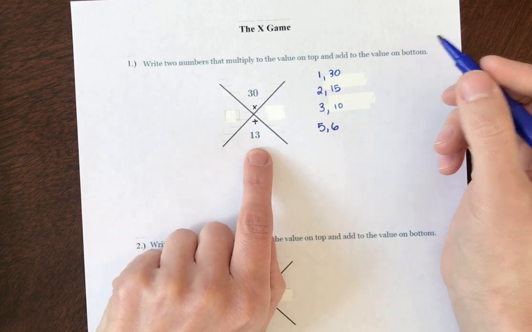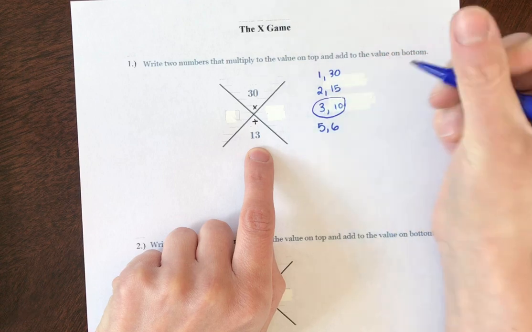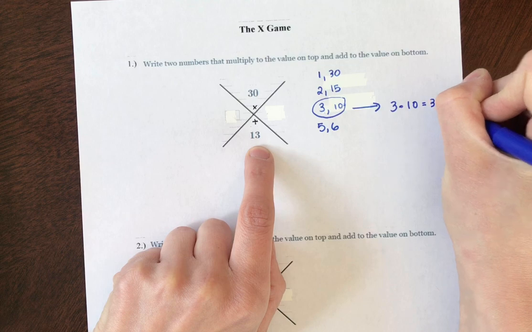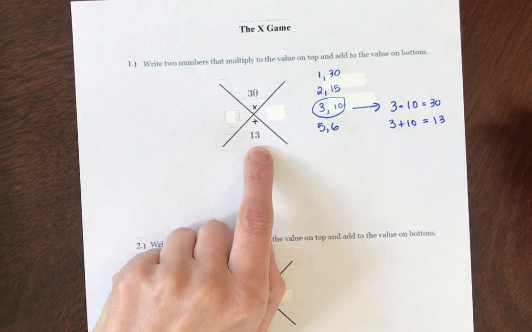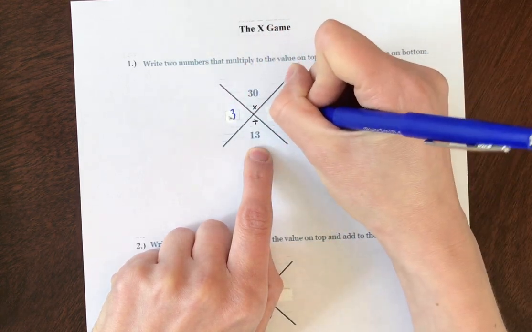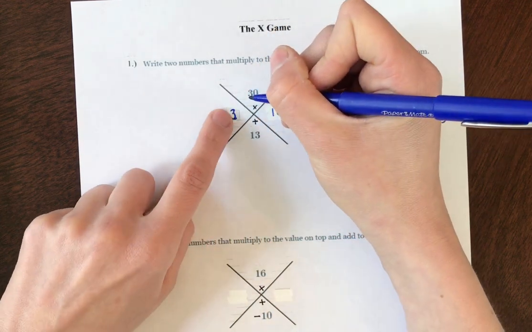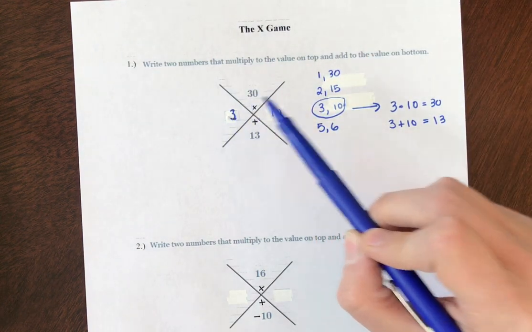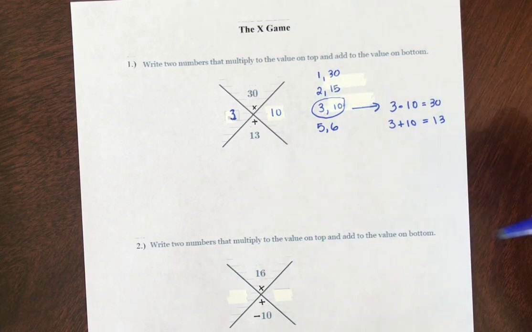But there's only one pair of numbers that would add to 13, and you can probably already see that it's going to be 3 and 10. So 3 times 10 gives you 30, and 3 plus 10 gives you 13. In Delta Math, you'll have these boxes here. You're just going to type in 3 and 10, and it shouldn't matter the order. So if you wanted to do 10 here and 3 here, when you submit your answer, it should still mark you correct.